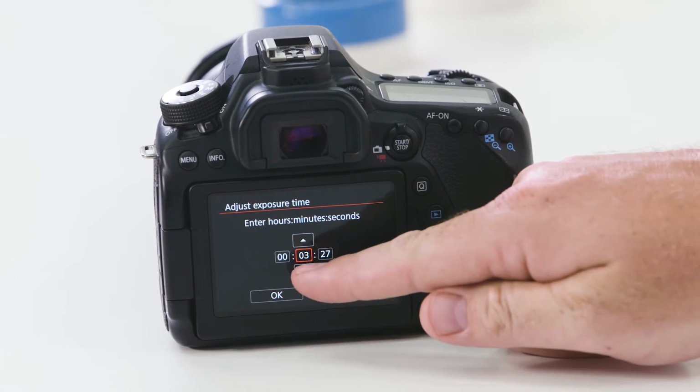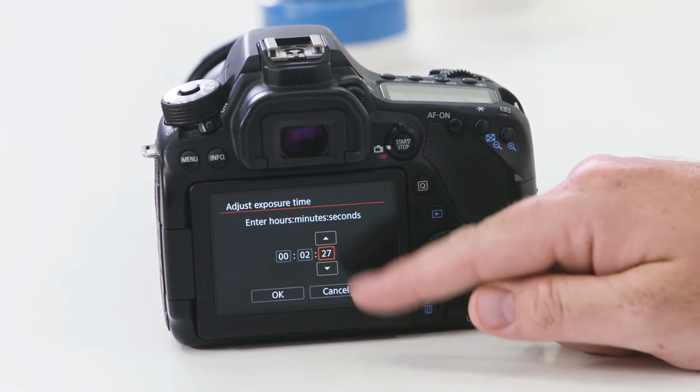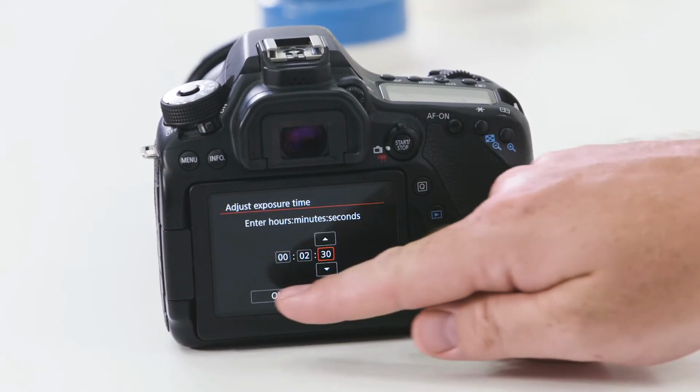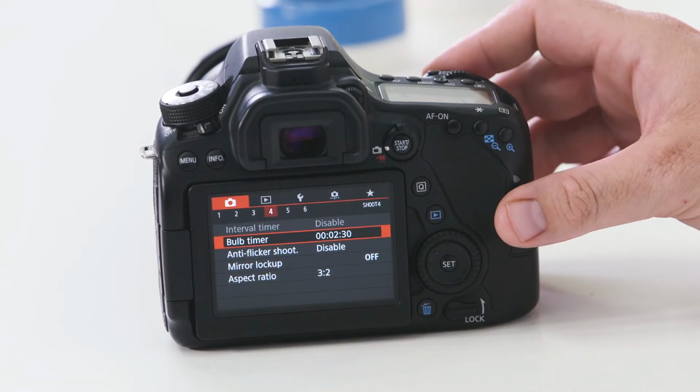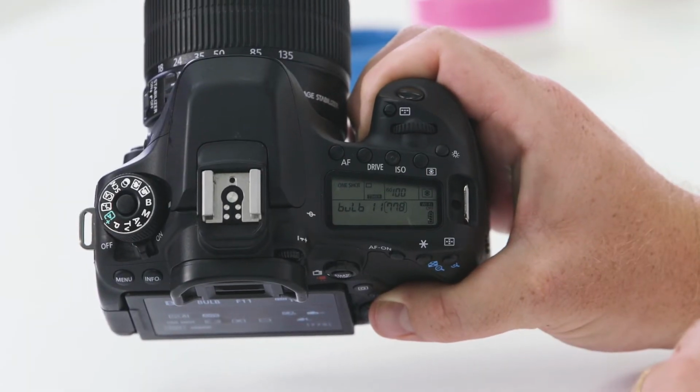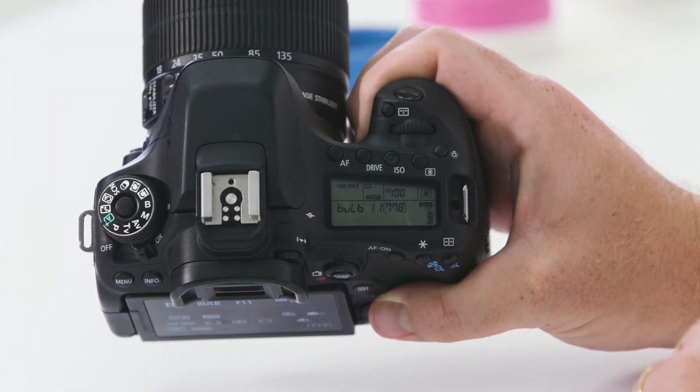So for example, to do a 2-minute 30 exposure, all I need to do is change my second value to 2 and my third value to 30. Press OK to confirm this value and you're ready to release your bulb timer. If you've done it correctly, you'll notice on top of the camera, the word timer has appeared in the drive mode box.